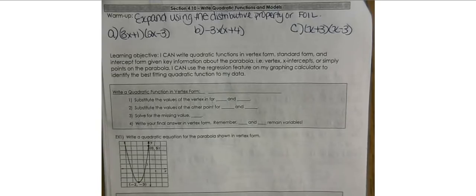This lesson is going to be a hybrid lesson, which means that I'm not going to teach you everything of this lesson. And that's because part of this lesson requires you to have a graphing calculator, and I cannot guarantee that everybody in the class has a graphing calculator. So the second part of this video will be taught in class the next time I see you.